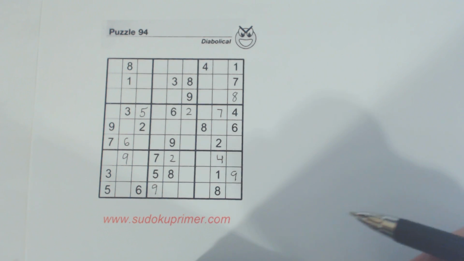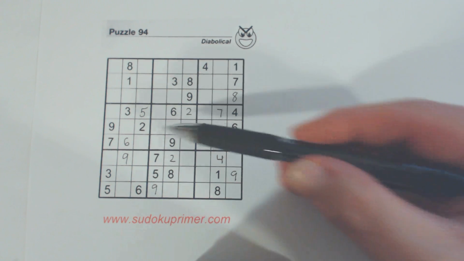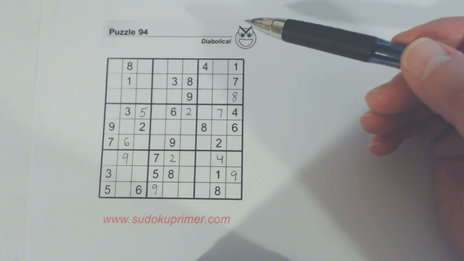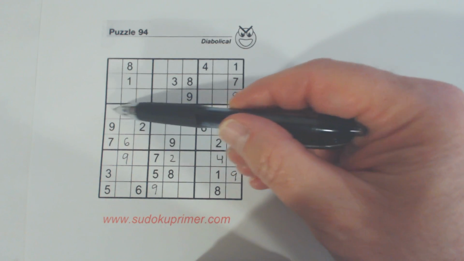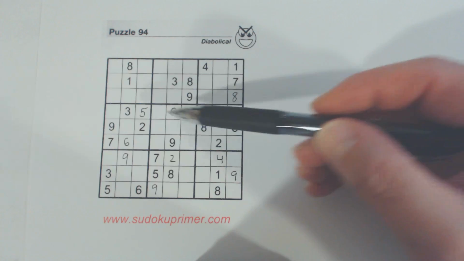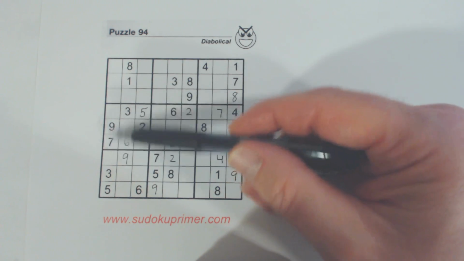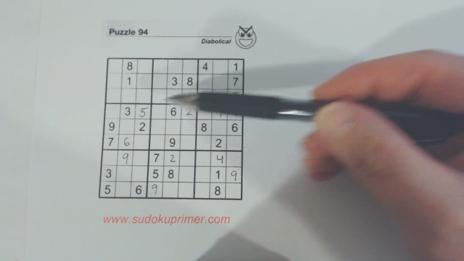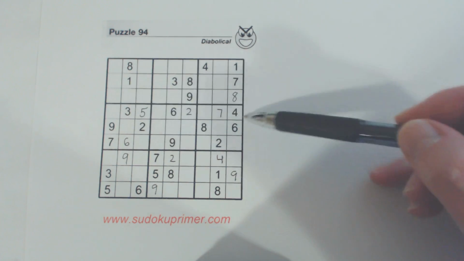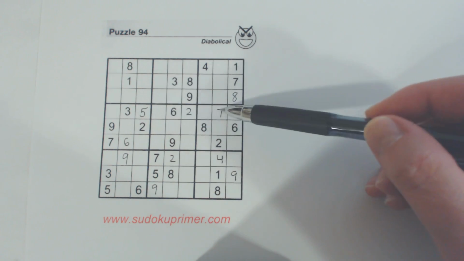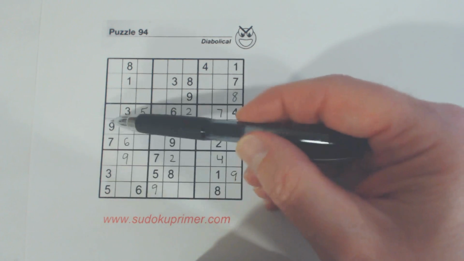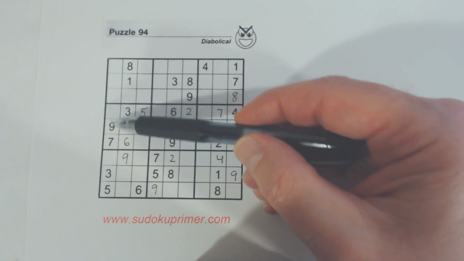Okay. How did I get that 5? Let's see. 5 could be in any of these three places right here. Right? But let's look at this row and see if we can figure out why that's going to be a 5. We know we have a 1, 8 here because we have 1, 8 twins, right? What are we missing here? We're missing 1, 5, 8, 9. We got a 5 and a 9 here, so that's a 1, 8. We already knew that.